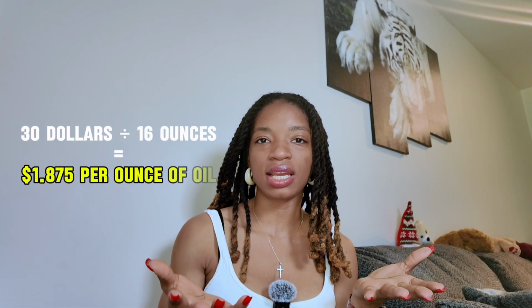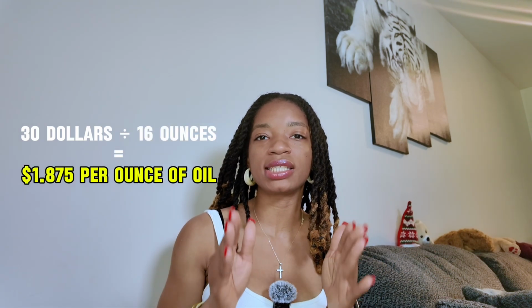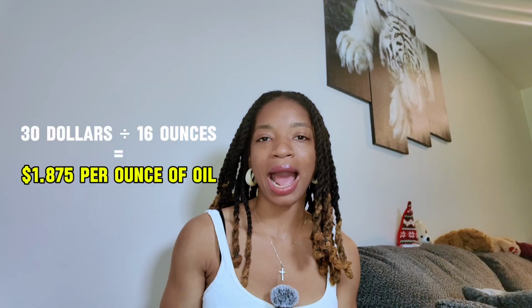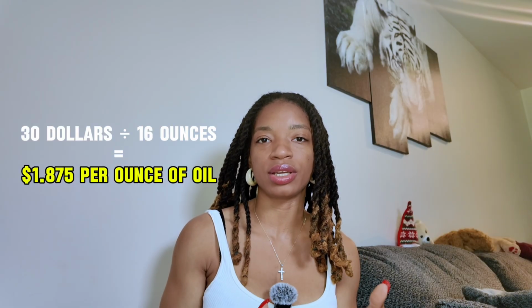Once again, we're going to break that cost down by dividing $30 by 16 to give us $1.875 per ounce of fragrance that you're using. The next thing that you would need to do with this number is figure out how much fragrance oil you're using per candle that you're making.